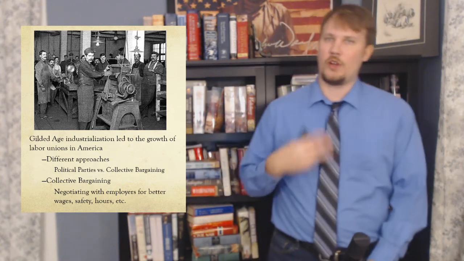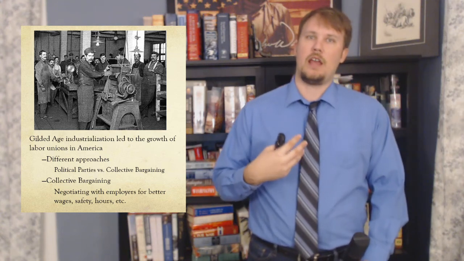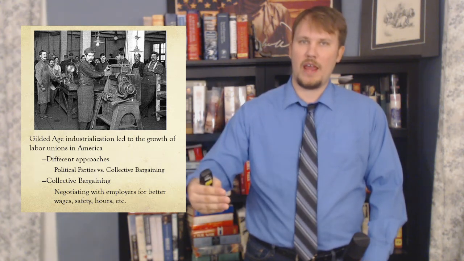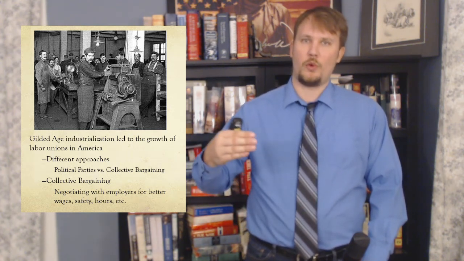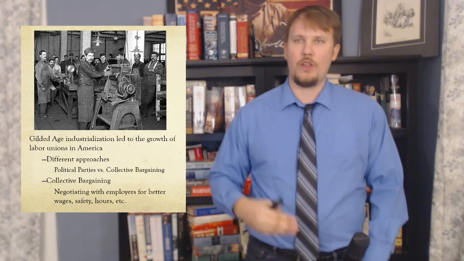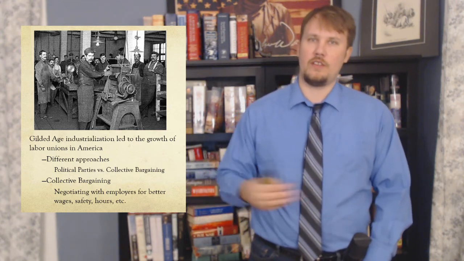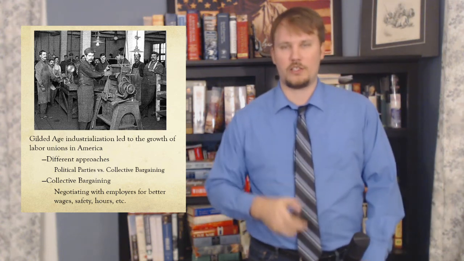Collective bargaining is when all the workers get together and pick a representative who goes and talks to the boss and says, we want $1 a day pay increase. We want to work 8 hours a day instead of 12. We want better safety conditions. And then you kind of negotiate with your boss. So some of them thought stay out of politics, go do collective bargaining.